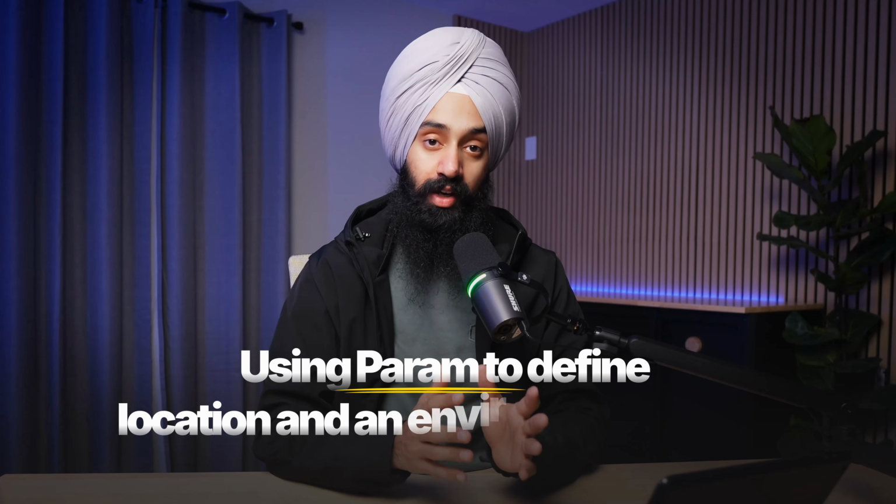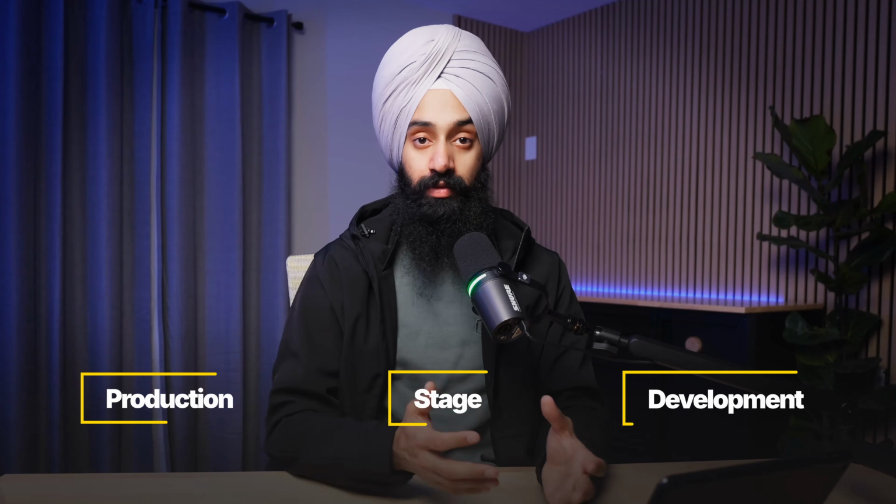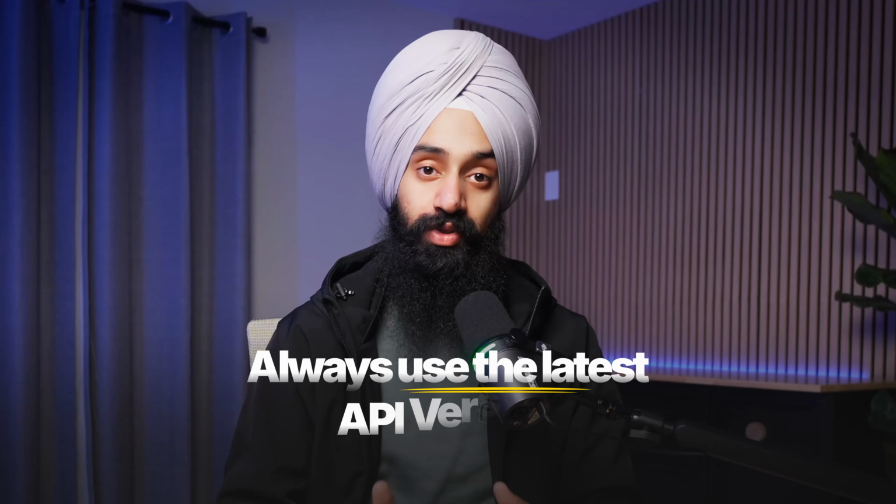First, I'm using params to define a location and the environment prefix. The location defaults to wherever the resource group lives, and this is a very common pattern. The prefix lets me reuse this template for dev, stage, and production environments. Same code, different names. Then comes the resource declaration. You give it a symbolic name, like vnet, vm, or storage, and that's just for referencing inside the Bicep file. Then comes the resource type and the API version number. And here's a pro tip: always use the latest API version.